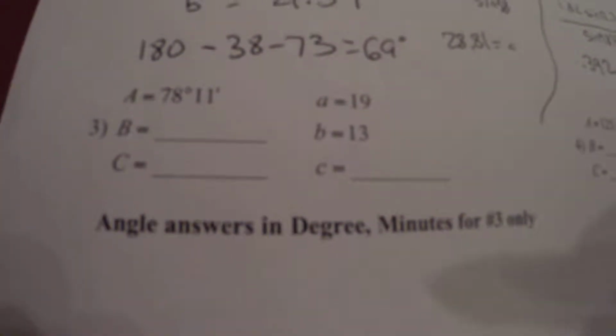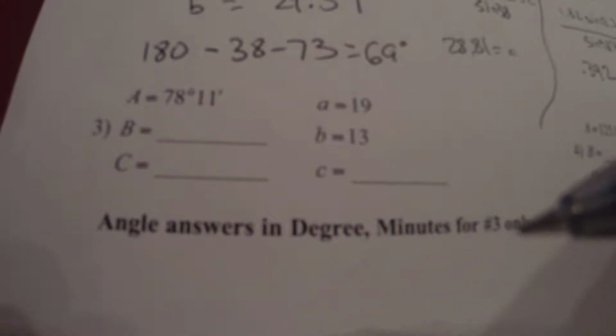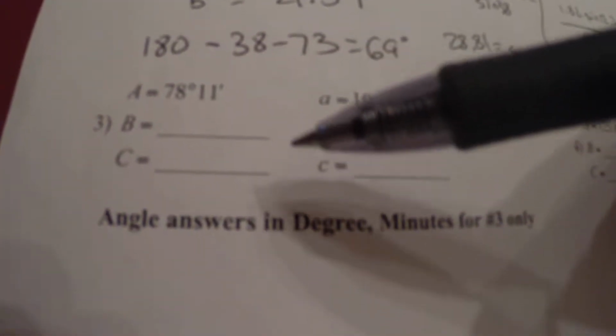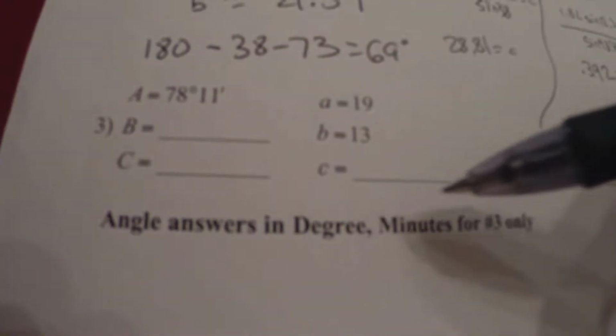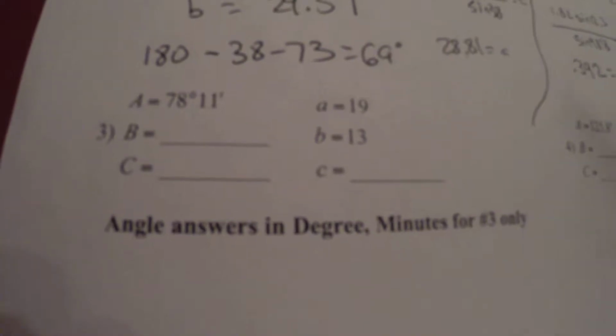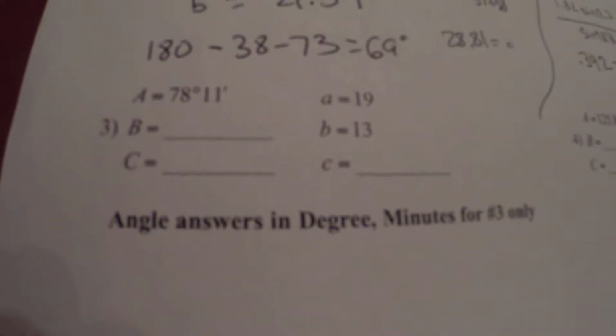All right, we're doing number 3. If you look at number 3, the difference here is that they're giving us angles in terms of degree minutes, and it's asking for angle answers in degree minutes for number 3 only. So we're actually going to have to solve this in terms of degree minutes. Not a big deal. The calculator can do most of this work.